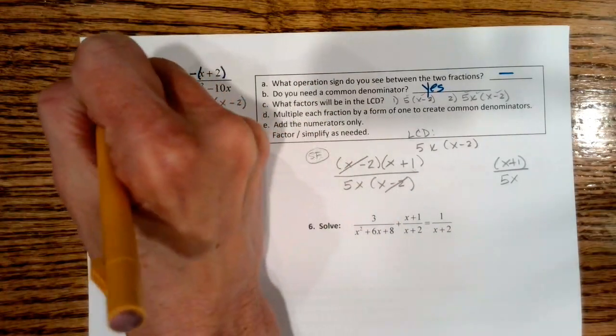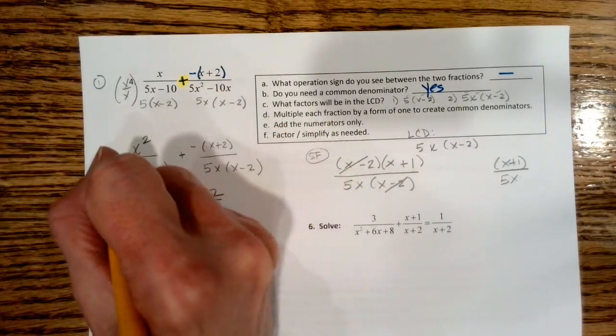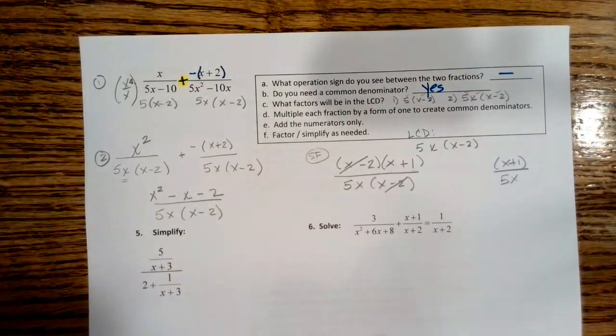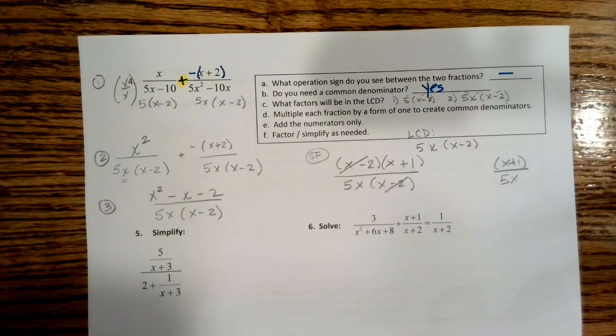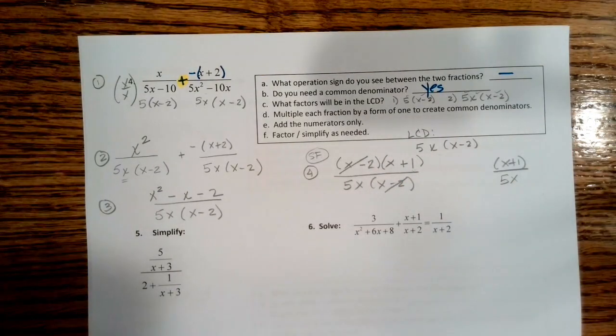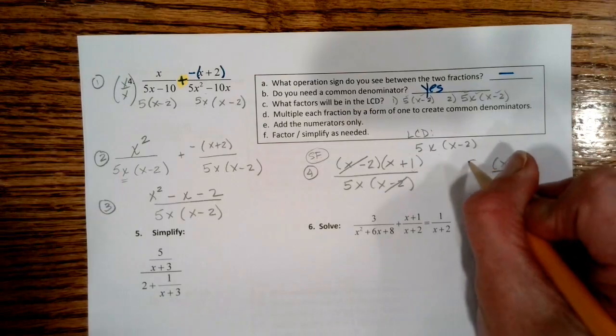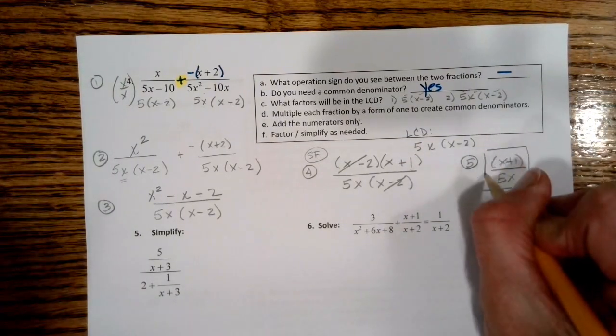So we have this first step where I looked at the factors of my denominators. I have this second step where I created common denominators. This third step where I added my fractions. This fourth step where I factored that numerator. And finally this fifth step where I went ahead and simplified that fraction.